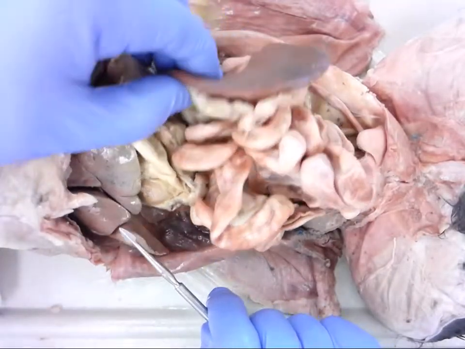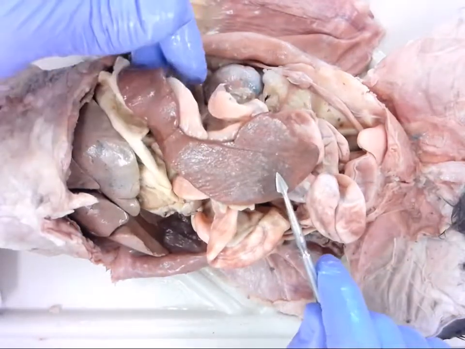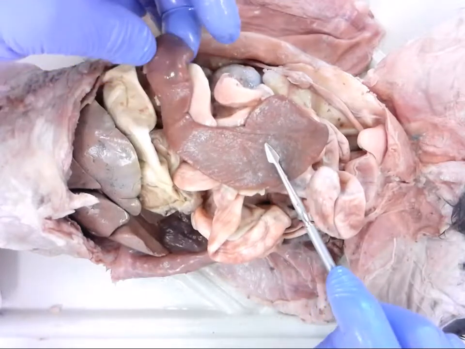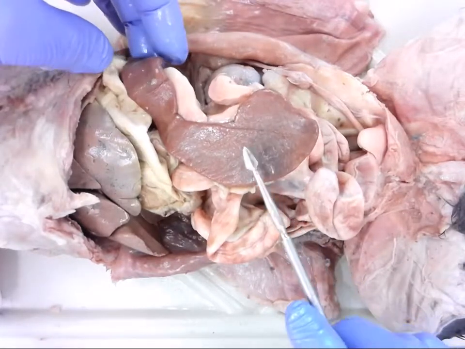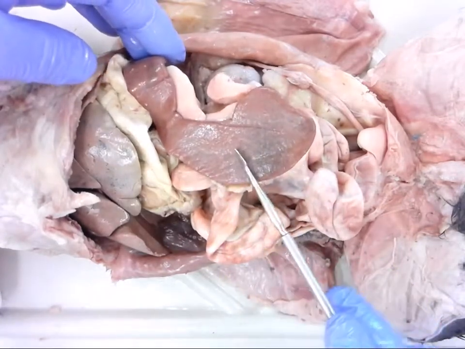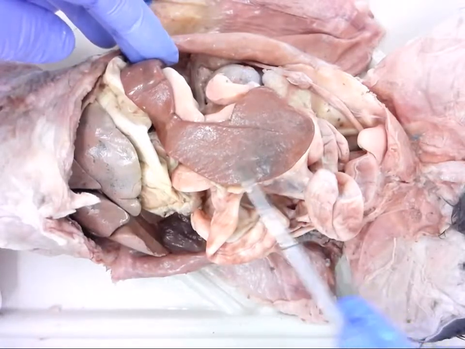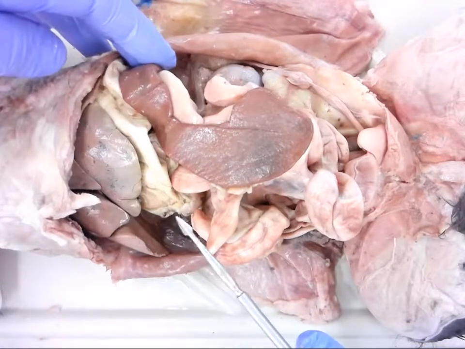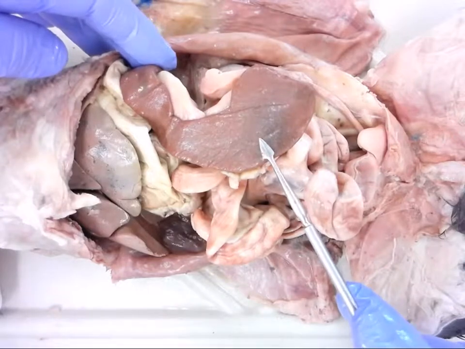Off to the side, as you saw in our greater omentum video, is the spleen. The spleen is very easily identified. It's usually dark red and looks kind of like a tongue. It helps to filter blood, and it's also there to help recycle old red blood cells. It'll break them down, take the components that are needed, reuse them to make new red blood cells, and get rid of old components that aren't needed anymore.